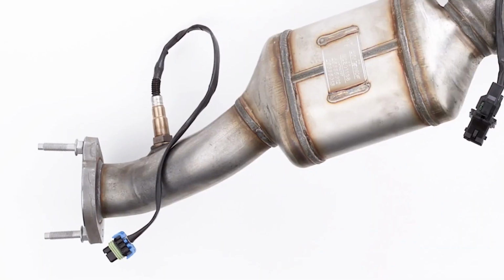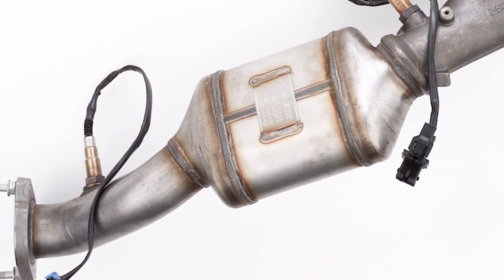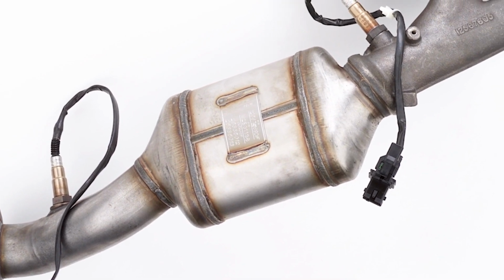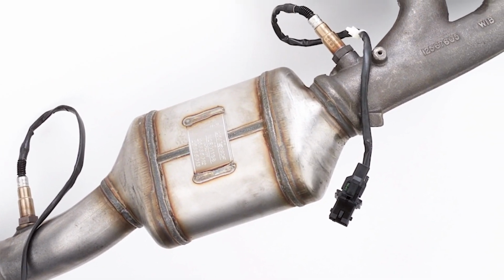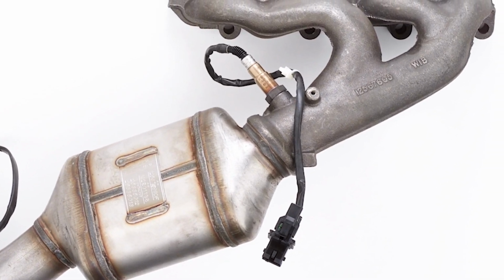If the oxygen is not being used as expected, or the level of oxygen coming out is the same, the engine management system knows the converter is not working as designed. These oxygen levels are monitored by the oxygen sensors mounted before and after the catalytic converter. These are otherwise known as the upstream and downstream oxygen sensor.